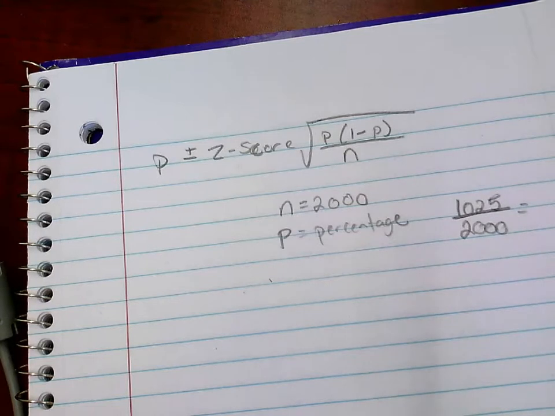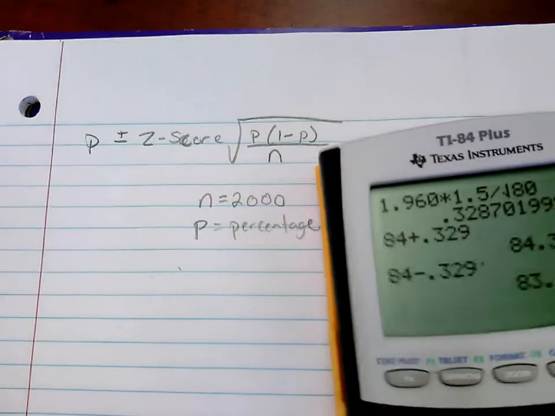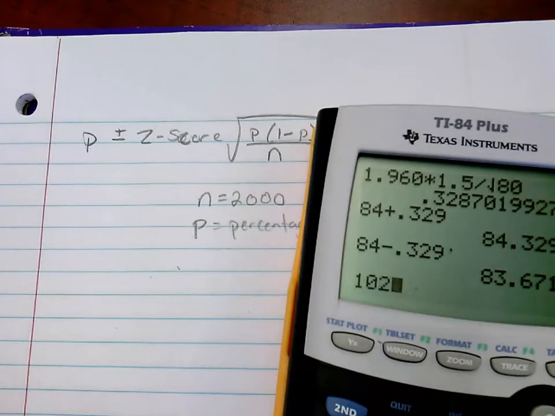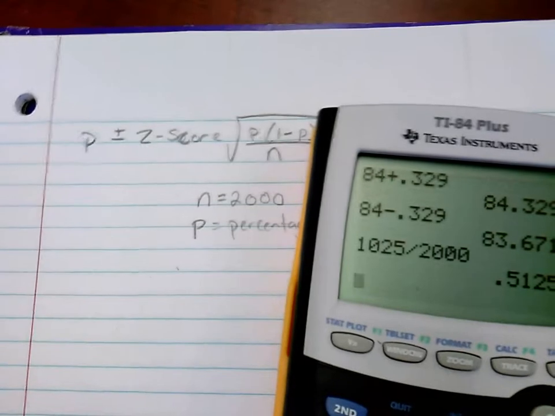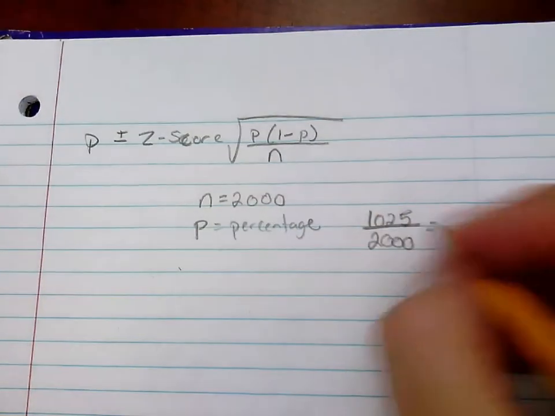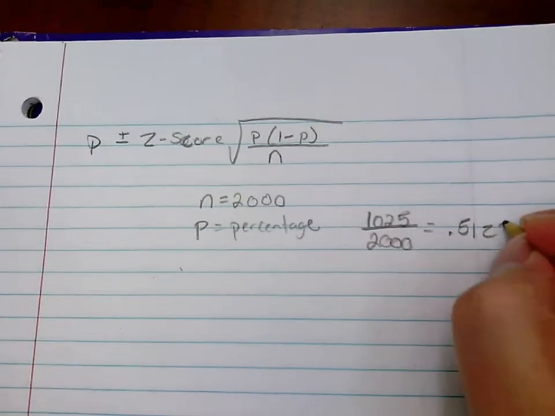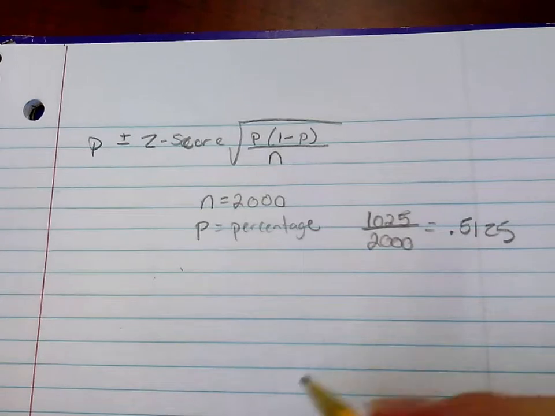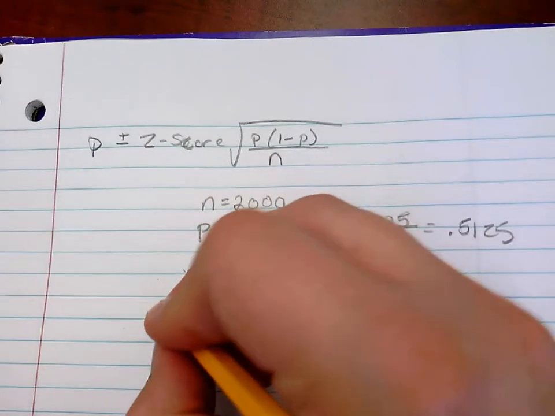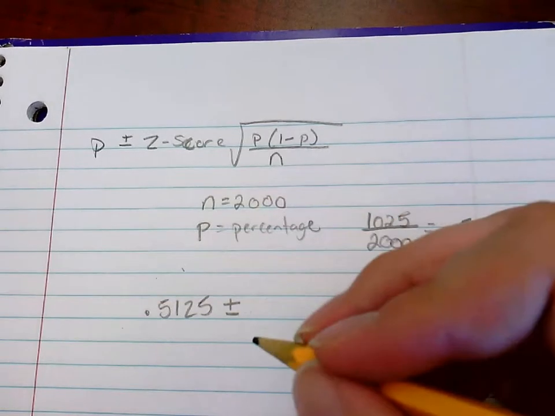Okay? So if we do that, we figure out that if we take 1,025 and divide that by 2,000, we get the number 0.5125. So this is what our percentage is in decimal form, 0.5125. Okay? And so this is what our P is going to be. So we're going to put 0.5125 plus or minus.